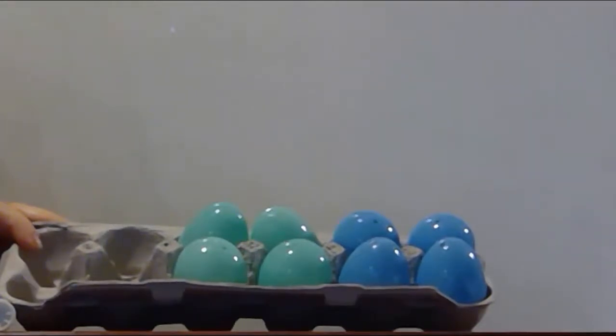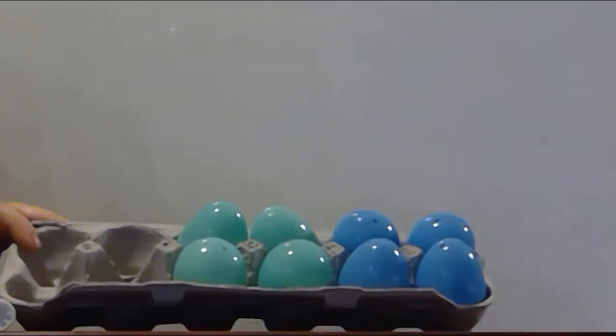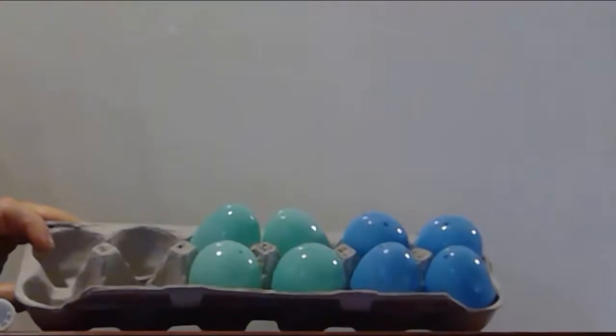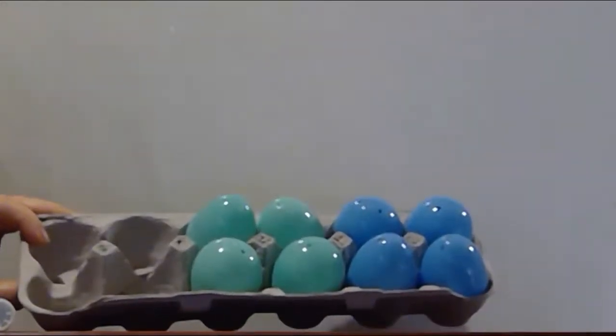So if we were to reduce that, we multiply the top by 4 and the bottom by 4, and we get back our 2/3. So that's one way of looking at it in terms of using an egg carton.